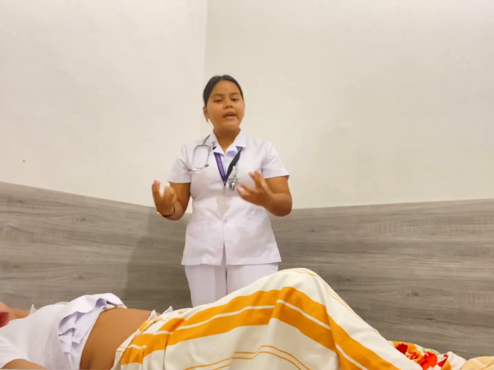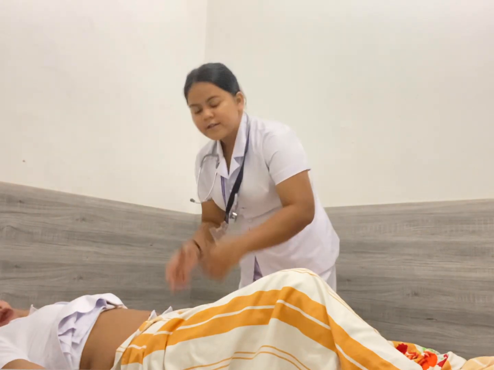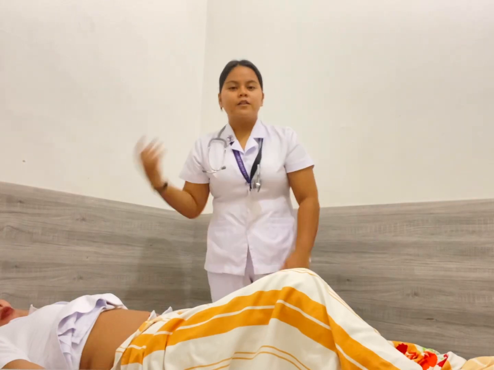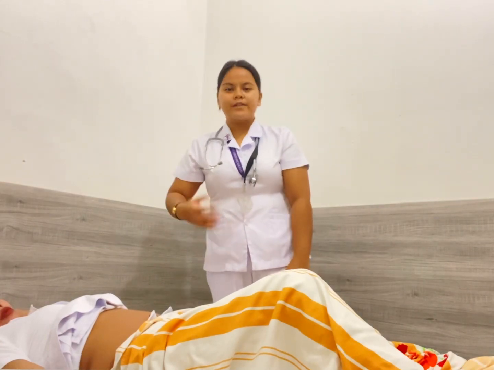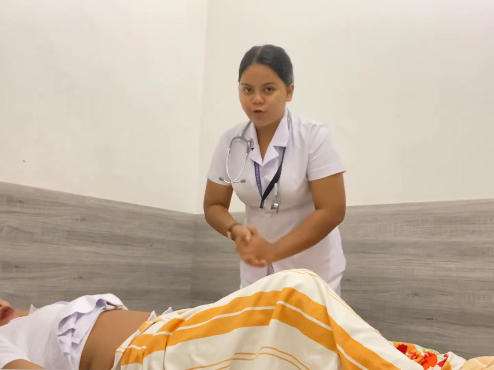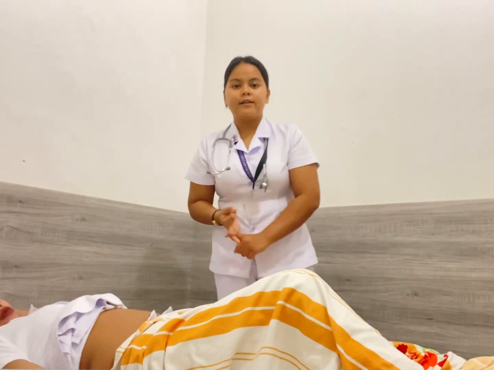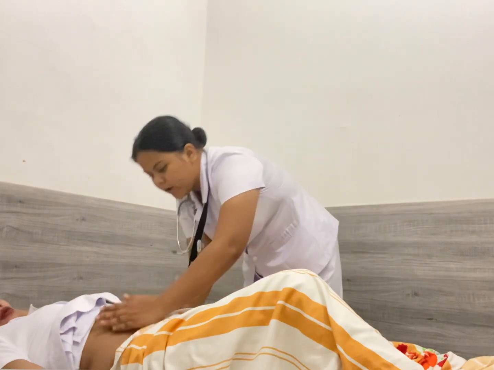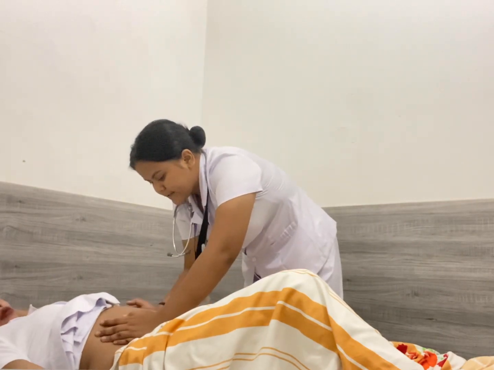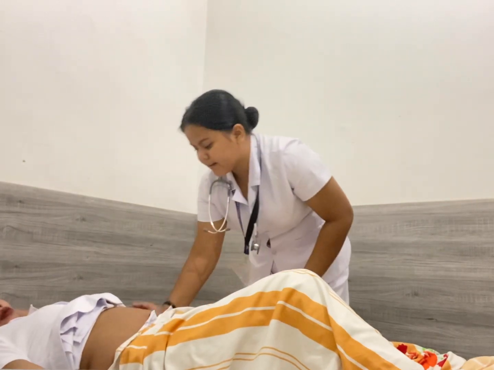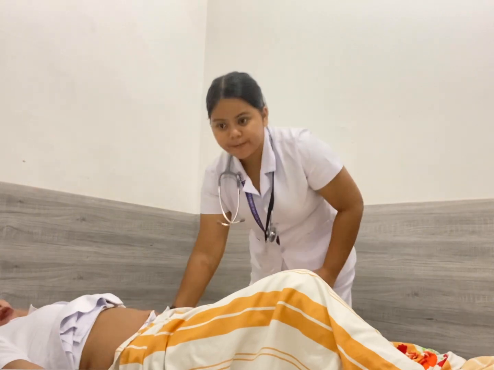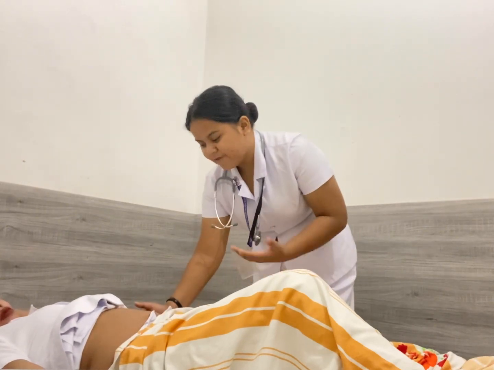I will then locate again the fetal back. So this time, this is to listen to the fetal heart tone. We also need to note for its rate, character, and again the tone. So here, it's on the right side, the fetal back.